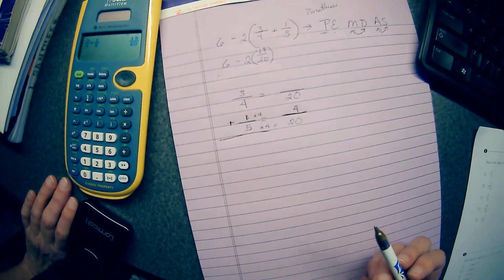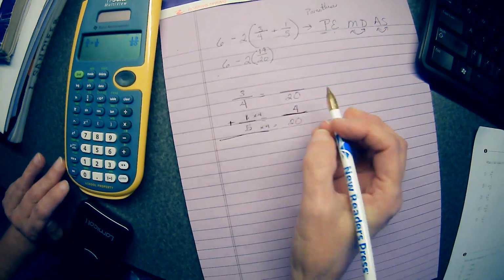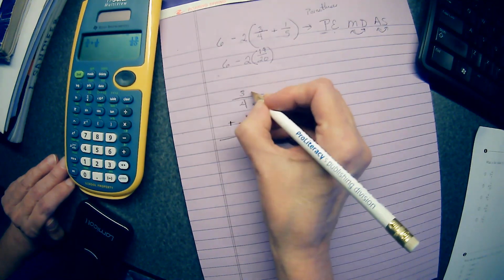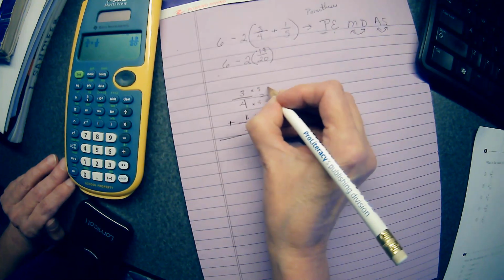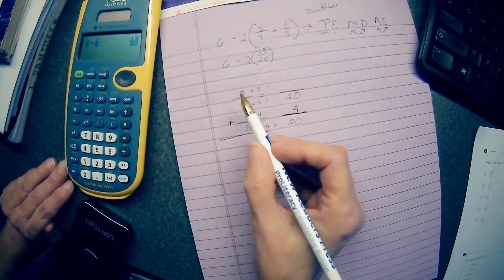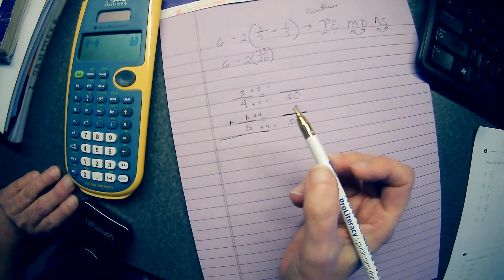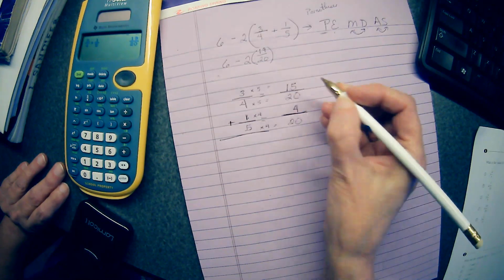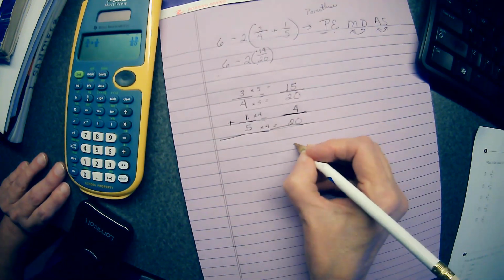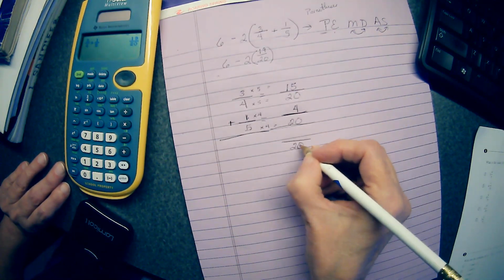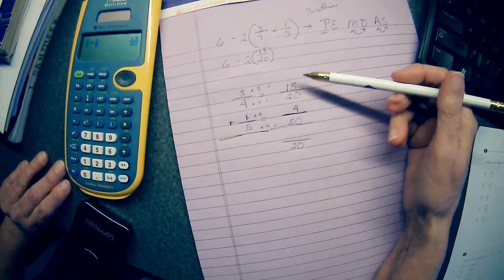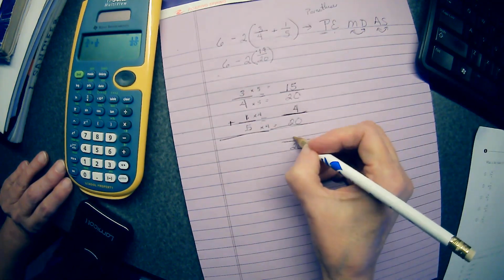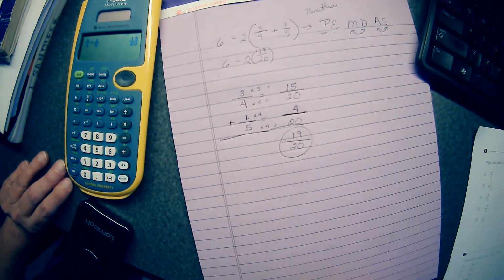They're equivalent fractions. Let's do this one up here. I know that 4 times 5 equals 20. So I must also multiply 3 times 5. Because what I do on one side, I must also do that exact same thing on the other side. 3 times 5 will give me 15. Bring down my denominator, down south denominator, and add my numerators, up north numerators. 15 plus 4 give me 19, and there is my 19/20.